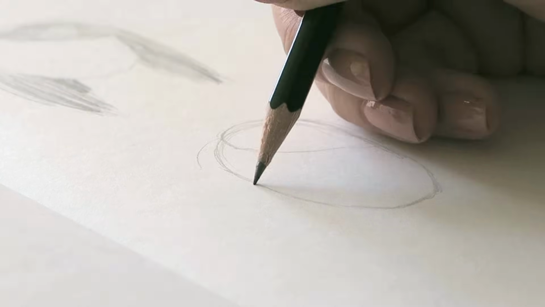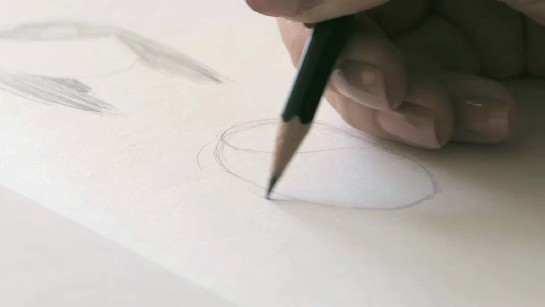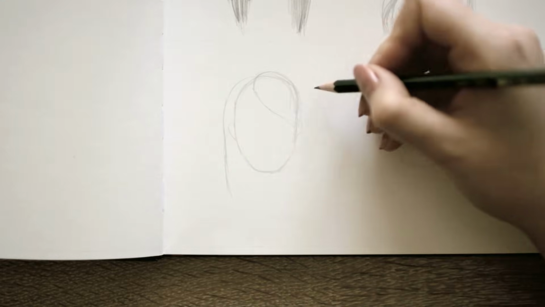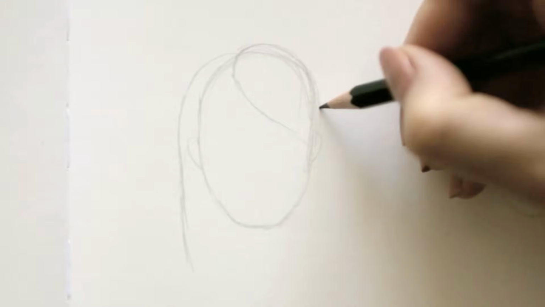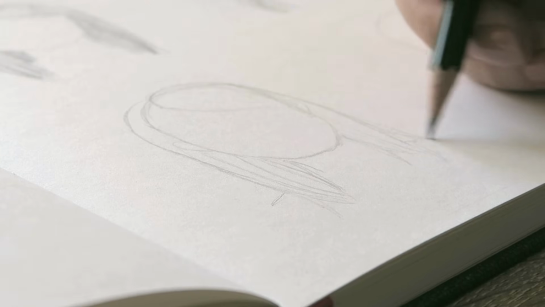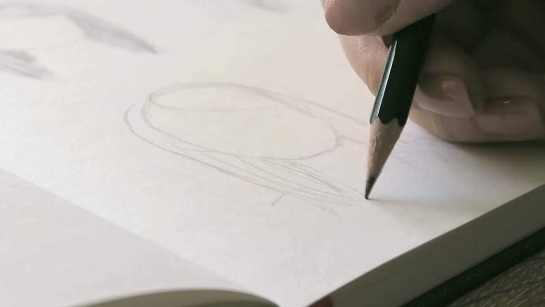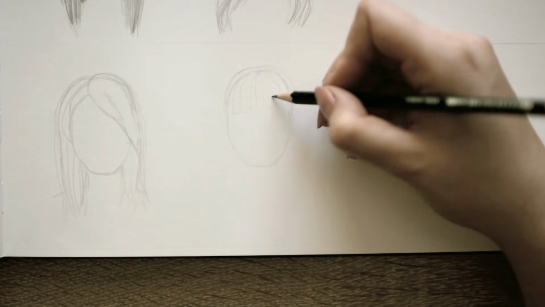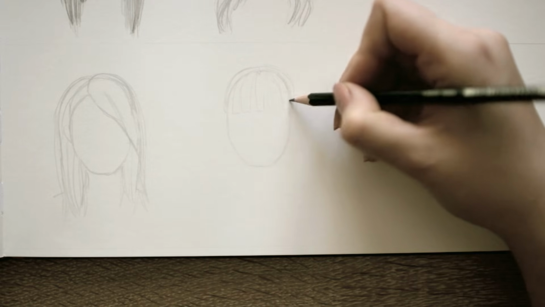For example, if you want to draw a fringe or a curl, think about this part as a whole. Think about the shape of it, the volume, how it flows. Pay attention to the face shape like the round shape of the forehead and things like that. So basically, look at what the hair is doing before starting to draw it. And again, keep in mind that hair strands create a group of hair that has volume.